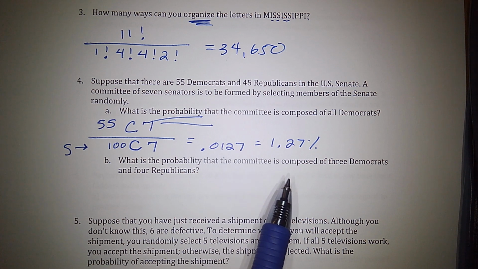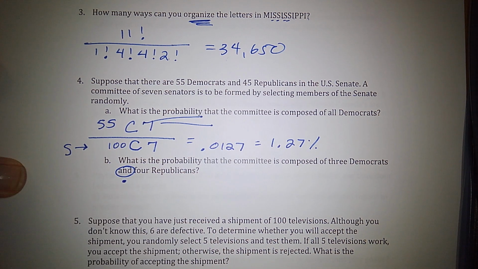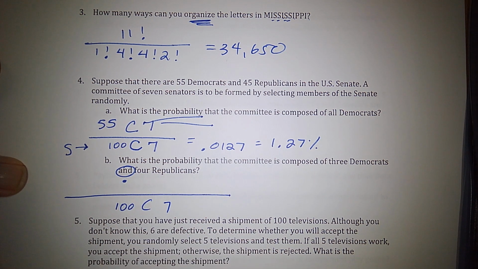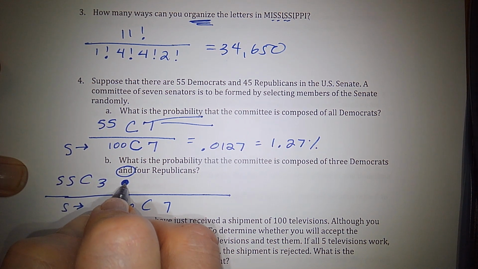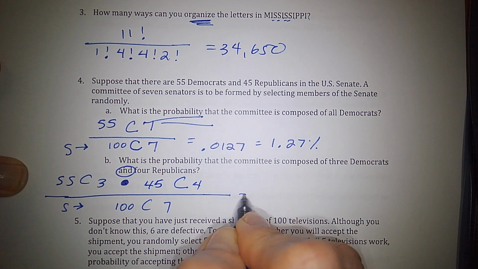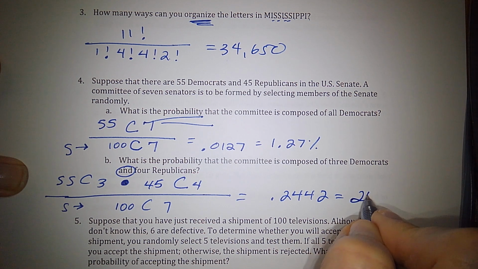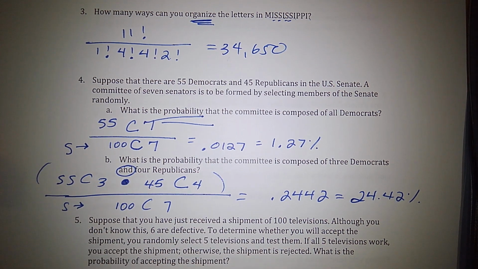So now what's the probability the committee is composed of 3 Democrats and 4 Republicans? There's that word and. And means multiply. So when we're finding probability, we're still selecting 7 out of 100, so the sample space has not changed. But up top, we want to multiply together the likelihood that we will select first 3 Democrats, and then we go back into the hat, and now we're going to select 4 Republicans. So when I put all this into my calculator, you're going to get a 24% chance. I would advise putting those into parentheses if you're going to use your calculator.